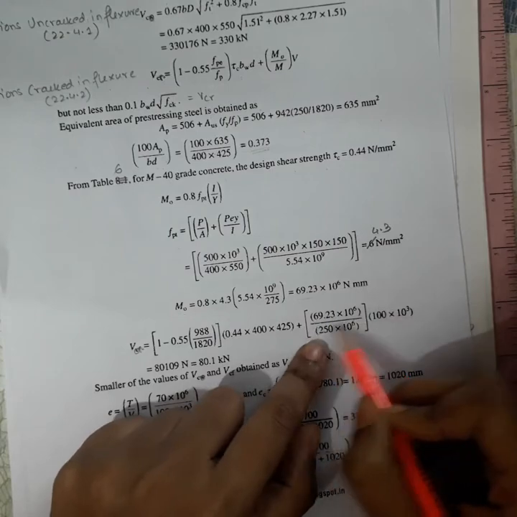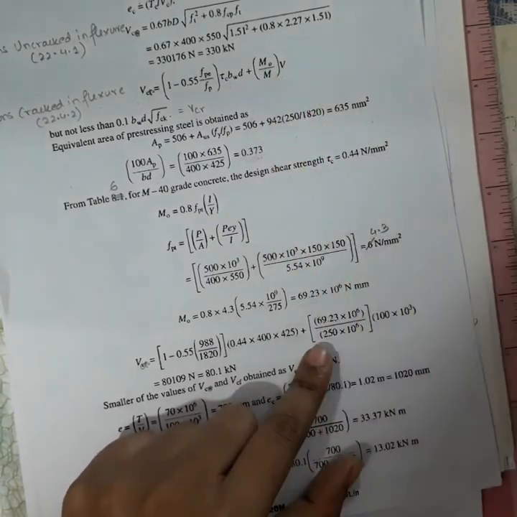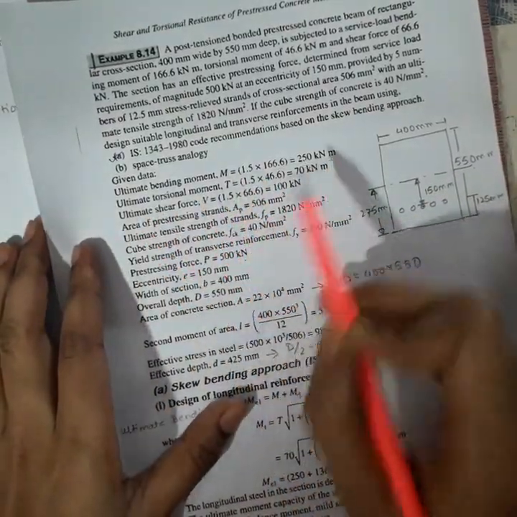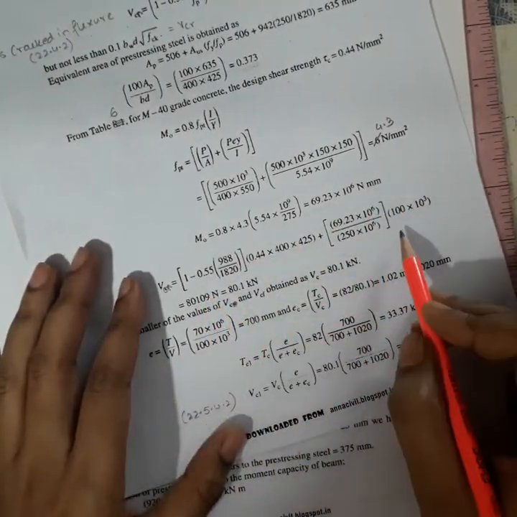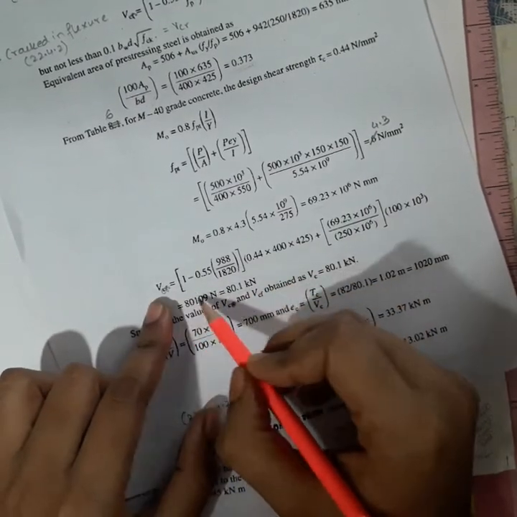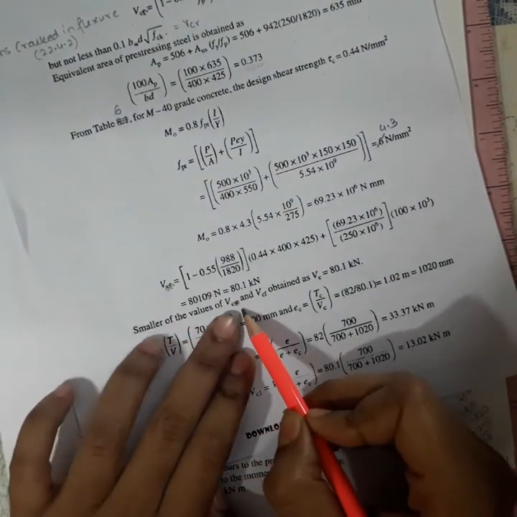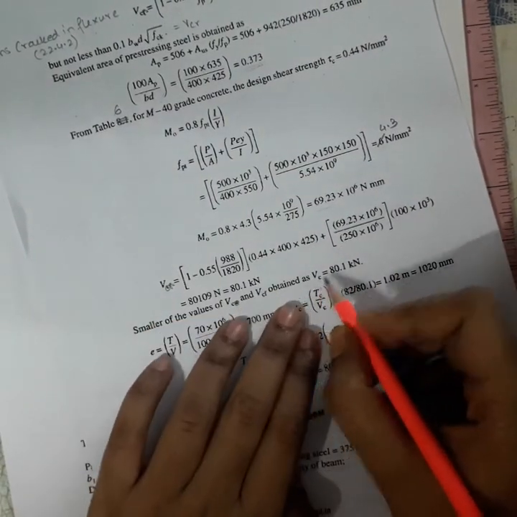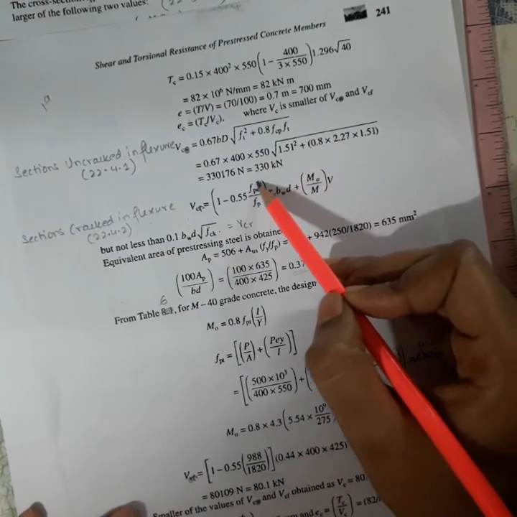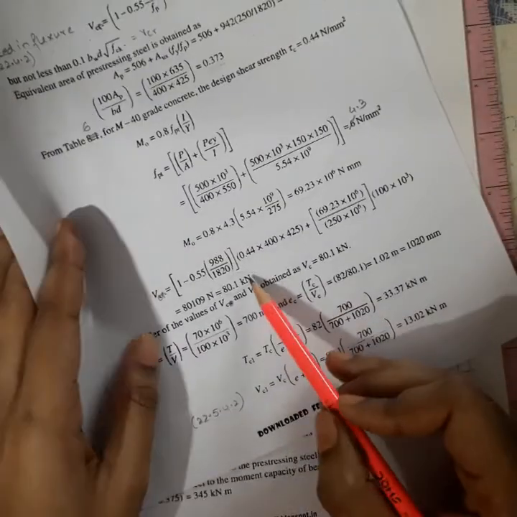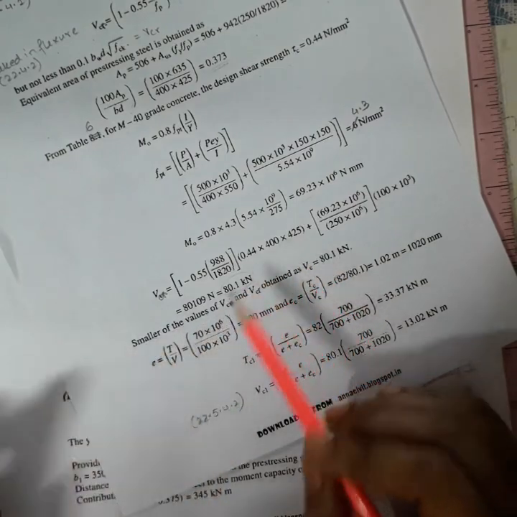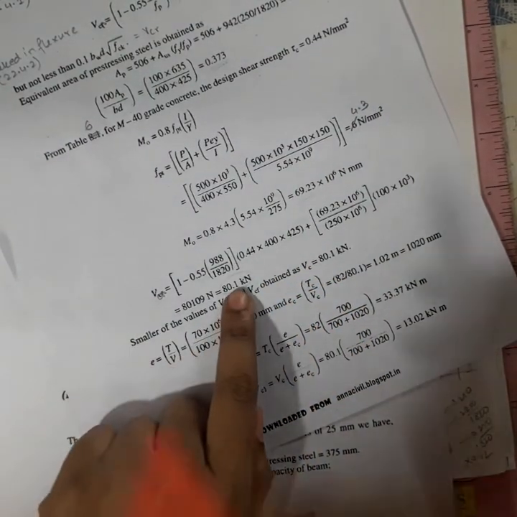69.23 into 10 to the power 6 divided by that capital M. So that capital M is this ultimate bending moment 250 kilonewton meter. So after calculating all this, we will get this VCR to be 80.1 kilonewton. So the smaller values of VCO and VCR obtained to be this 80.1 kilonewton. So the minimum from this 330 and 80, the minimum value is 80.1 kilonewton. So we will go for this value.